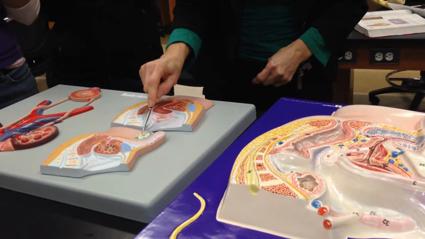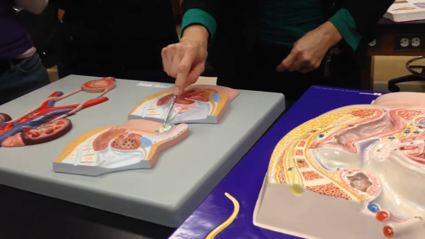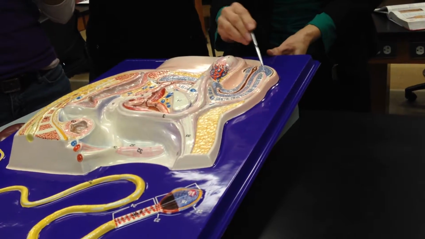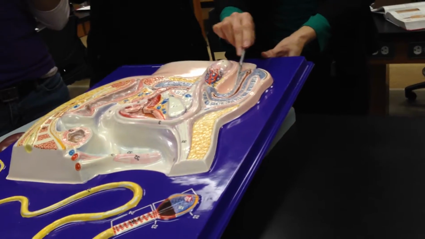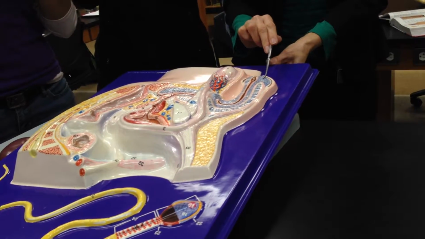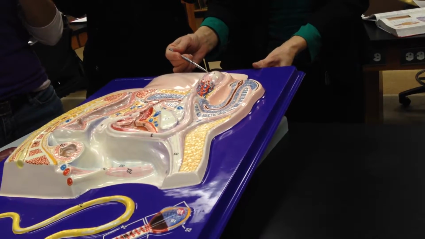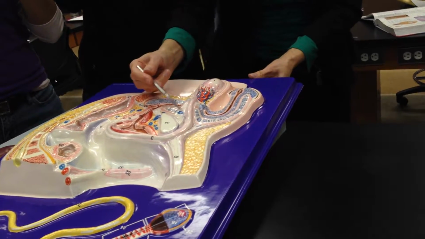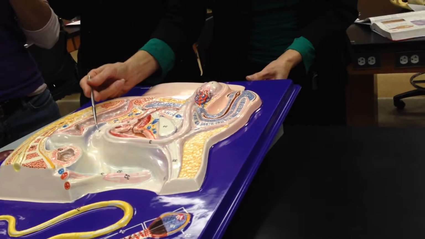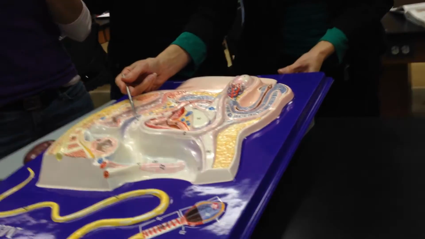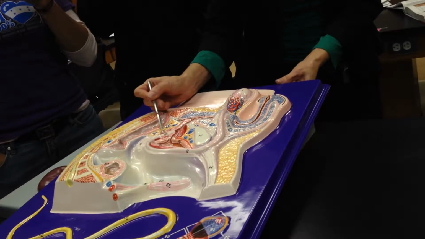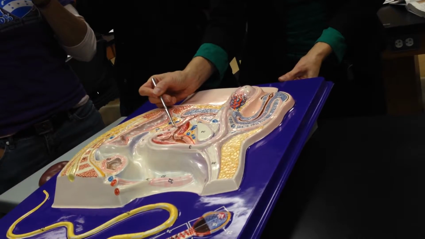Identify this organ right here. This is the testes. If I then come over to this model, which shows that nicely, identify this organ: penis, glans penis; testis; epididymis; vas deferens; seminal vesicle; and this piece from here to here, the ejaculatory duct.